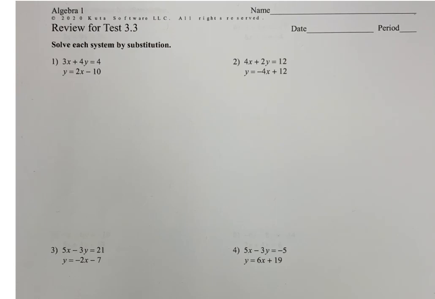Okay, guys, this is Ms. Ponce de Leon. We're going to get started with our review for test 3.3. We're going to start out with solving each system by substitution. Okay, so remember, we're solving by substitution.